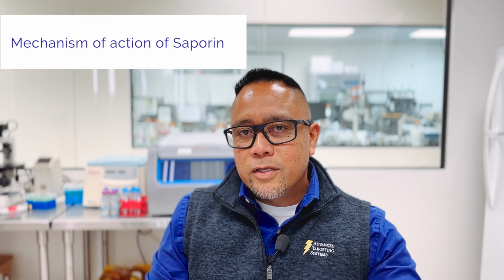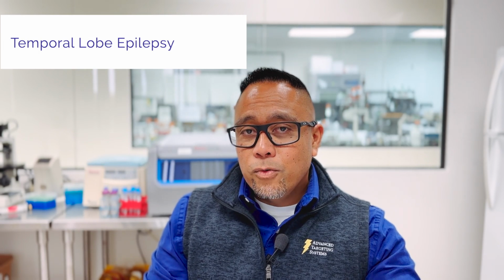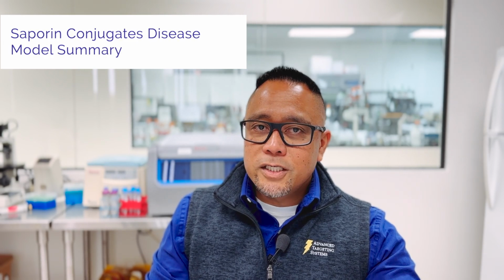As an overview, the first thing we'll do is talk about what Saporin is in general, and the mechanism of action and how it works. Then we'll follow up with the different disease models that Saporin conjugates work in: Alzheimer's disease, Parkinson's disease, narcolepsy, amyotrophic lateral sclerosis, also known as Lou Gehrig's disease, and temporal lobe epilepsy. We'll finish with a summary of Saporin conjugate disease models.